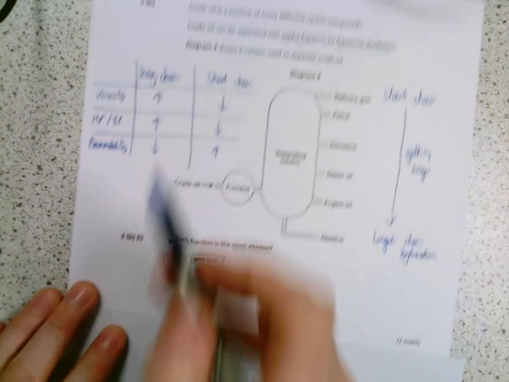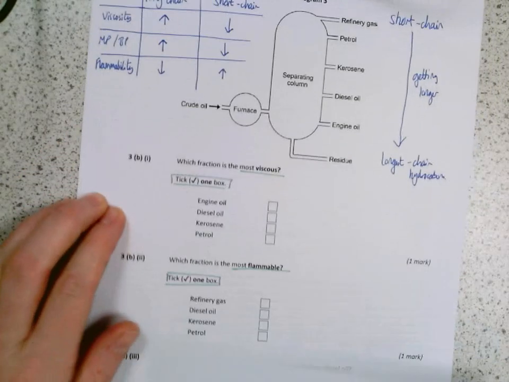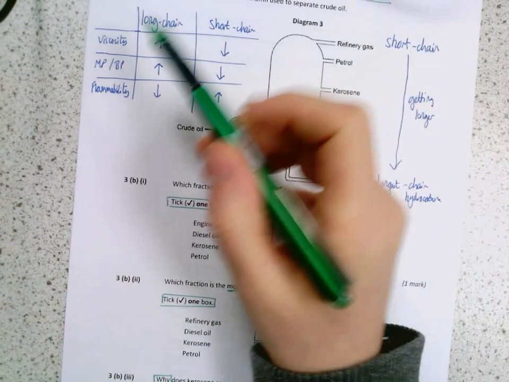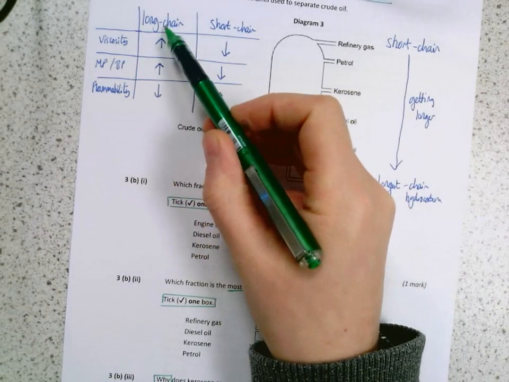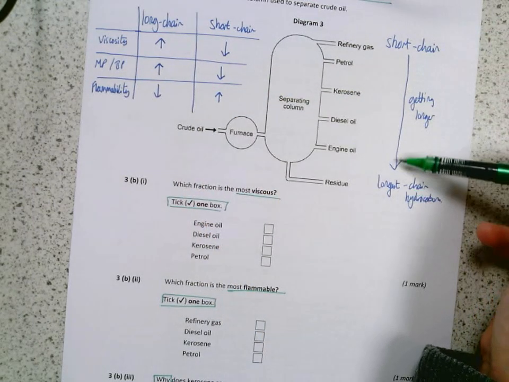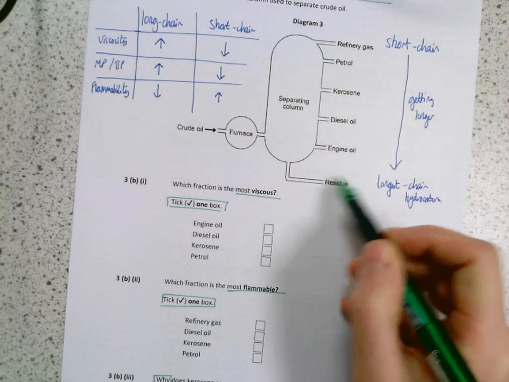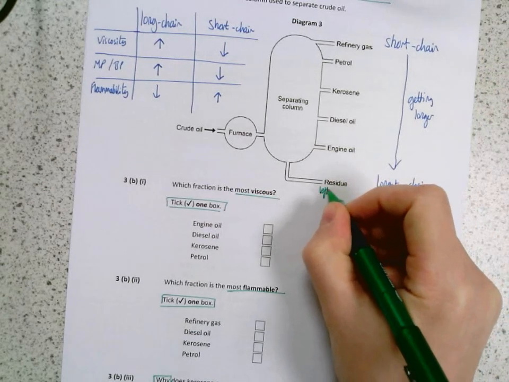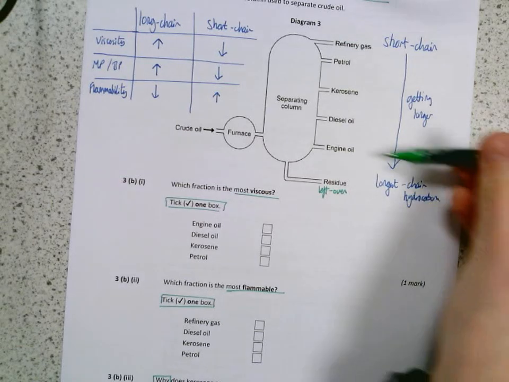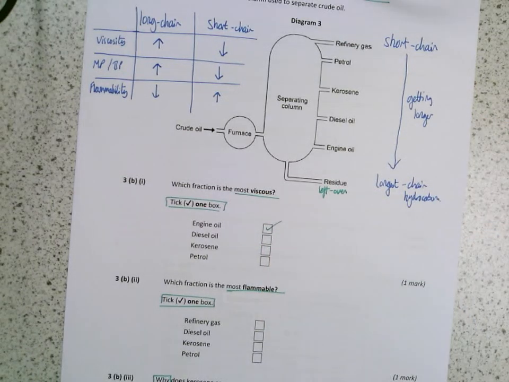Righty-ho. So, with that knowledge, we're ready to answer the next few questions. Which fraction is the most viscous? Let's check viscosity. Most viscous, long chain. Okay, which is the longest chain that we've got? Engine oil. Residue means what's left over. Okay, we'll call it leftovers. Which is why they've not given residue an option. So engine oil is the next longest.